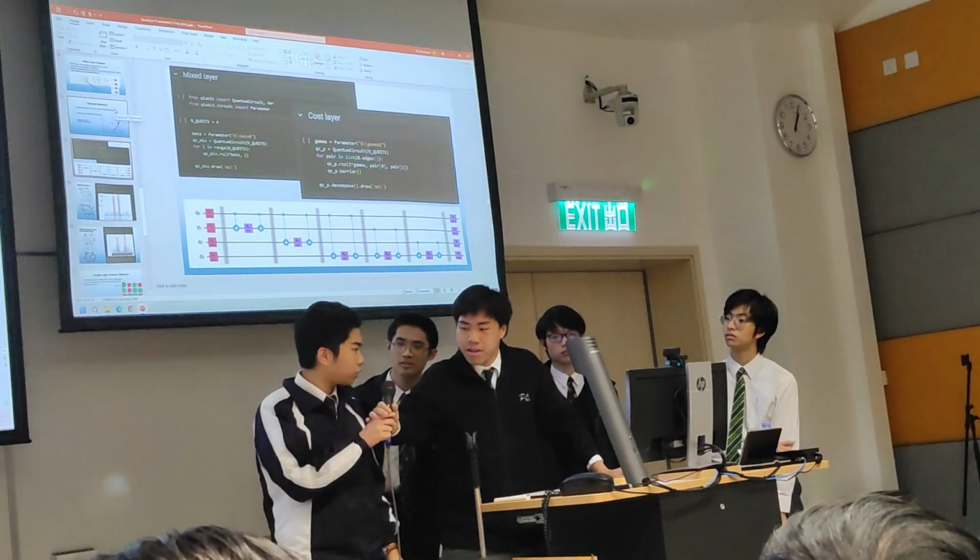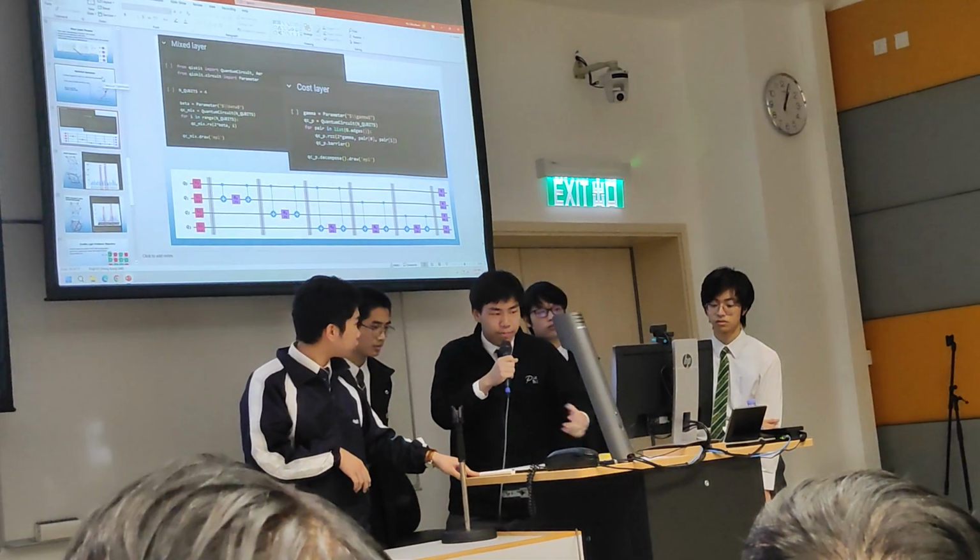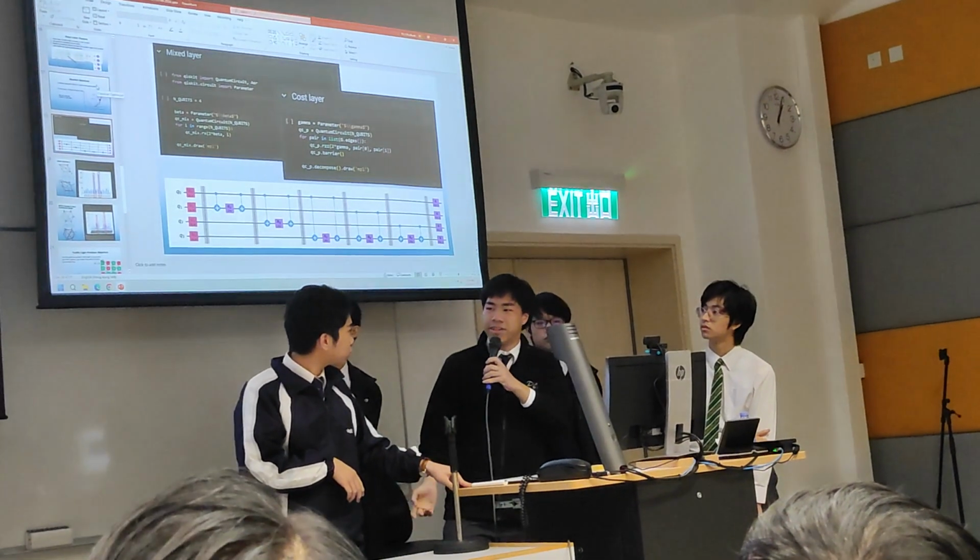So we use a single set of gamma and beta because the simulator has limited capacity.